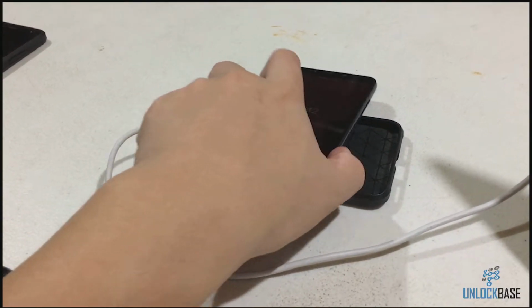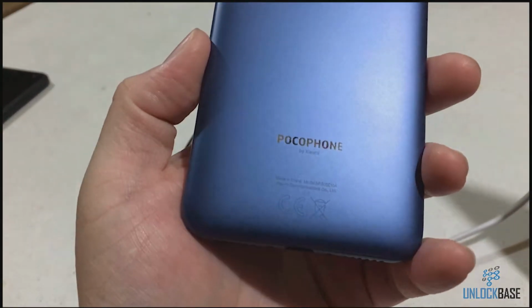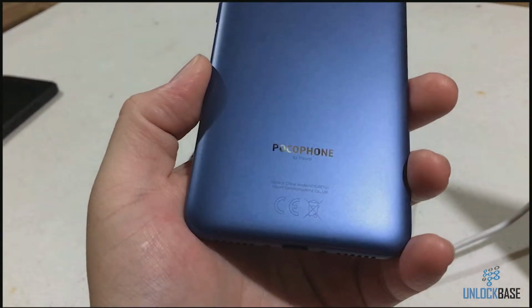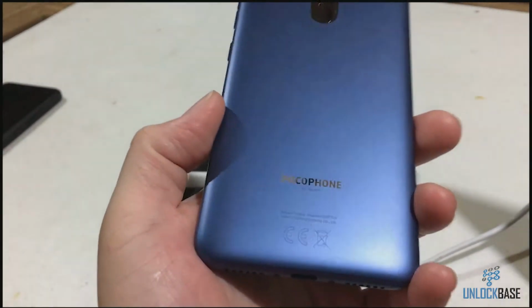Hello YouTube, today I'll be showing you how to restore your Xiaomi device to the latest global stable ROM.